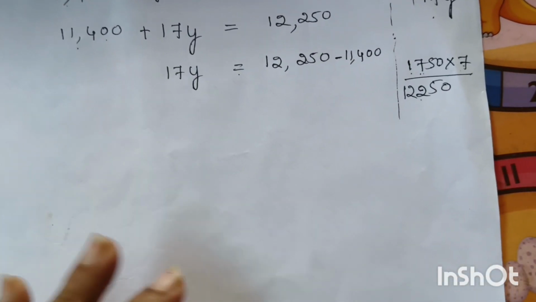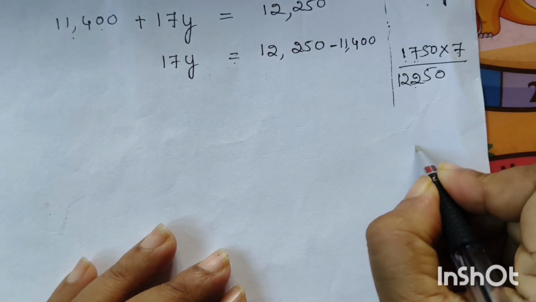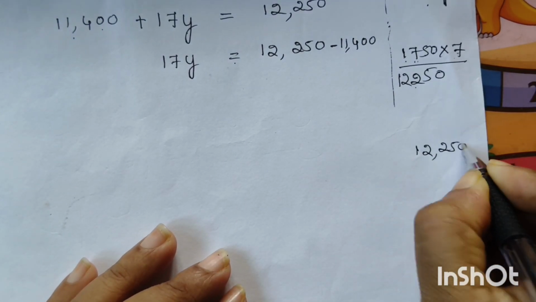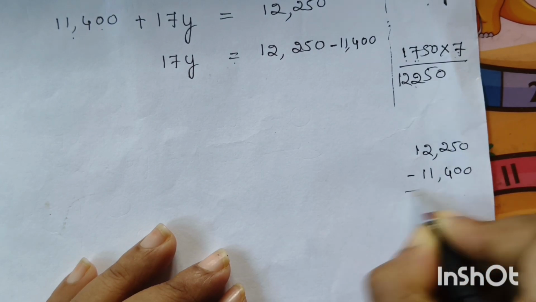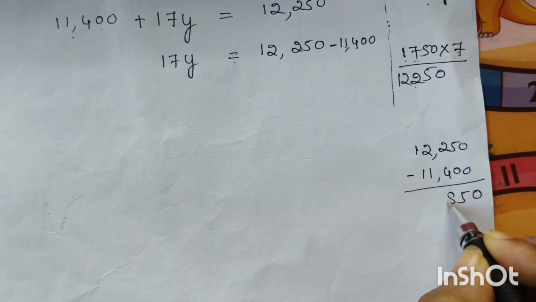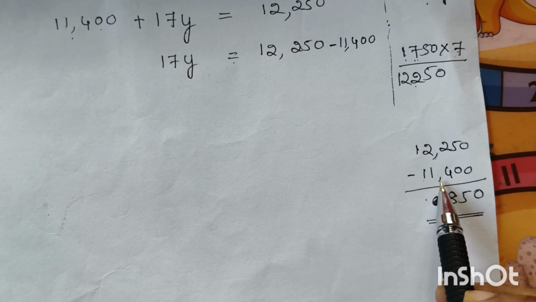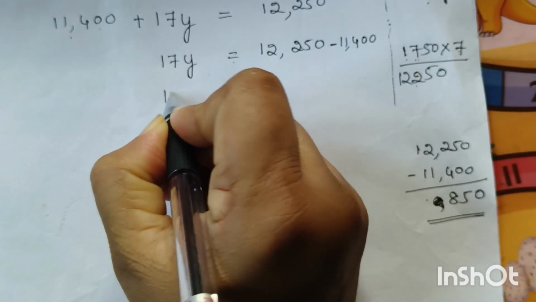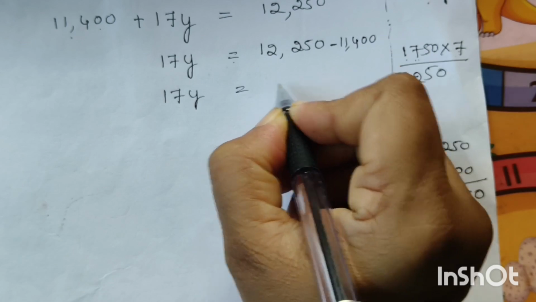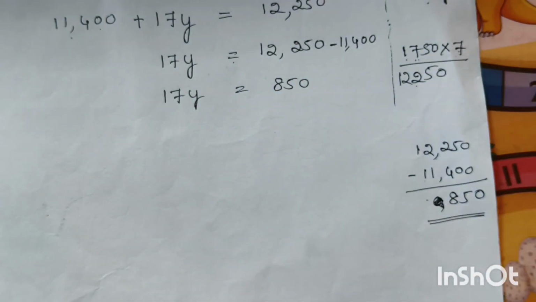So now let us subtract 12,250 minus 11,400. 12,250 minus 11,400 is 850. 17y is equal to 850.